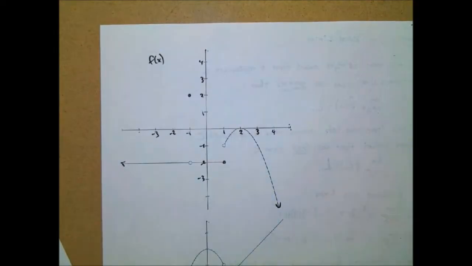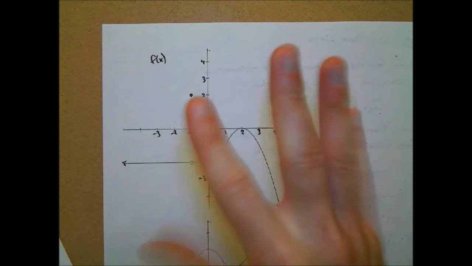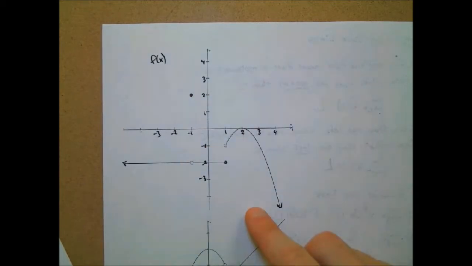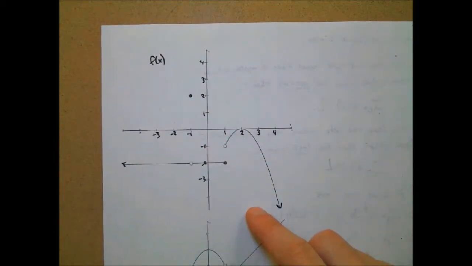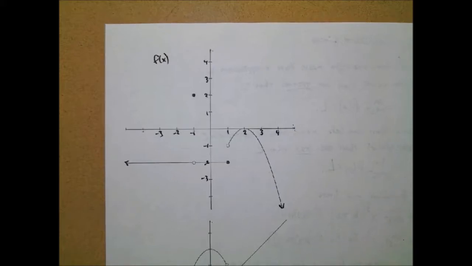So this is piecewise, right? We have two pieces, a linear piece and a quadratic piece, but this is all together, okay? It's not two functions, sorry, it is one piecewise function altogether. Okay, so consider the whole graph as f of x there. Okay? So, yes, let's answer some questions here.